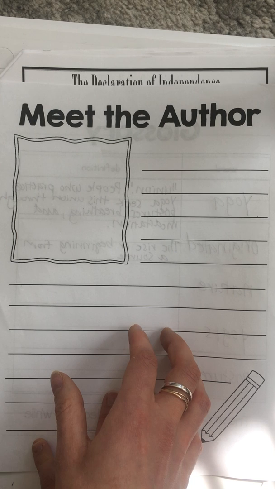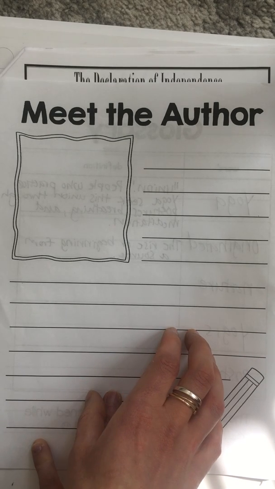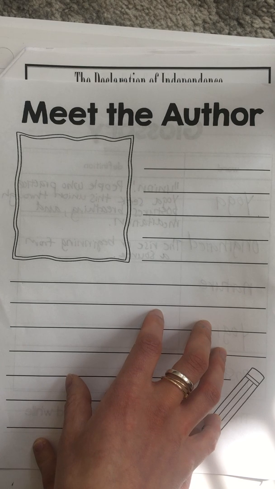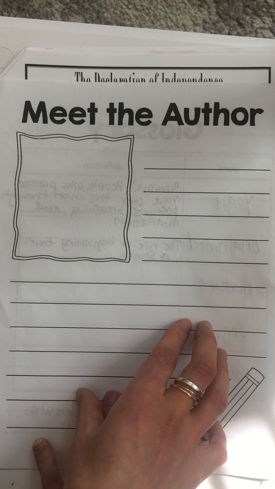How old are you? How long have you been a writer? Have you written any other books this year, which you all definitely have? What are your hobbies? Anything that you want someone to know about you. I'm sure if you look at other books at home that you have, in their meet the author sections or get to know the author, you can read those for some ideas.